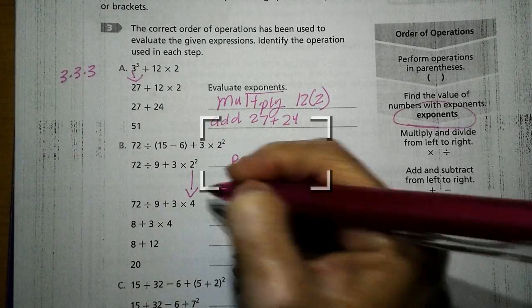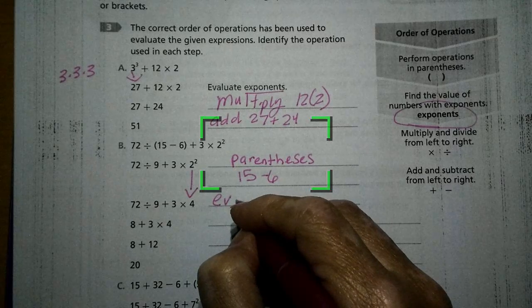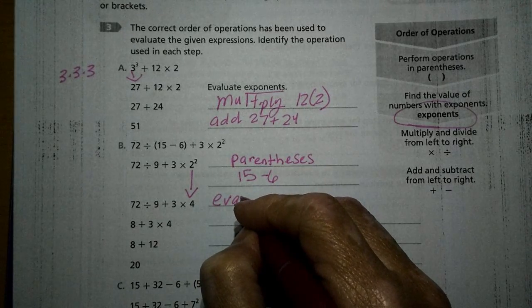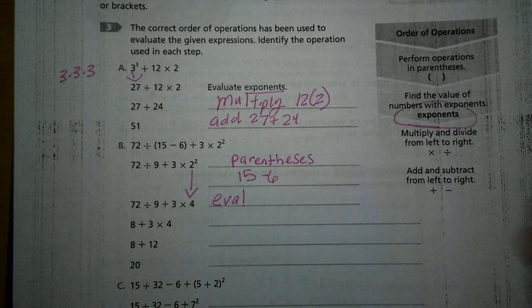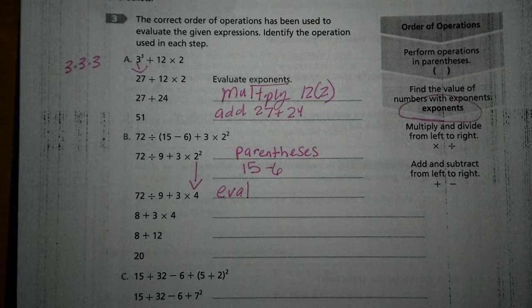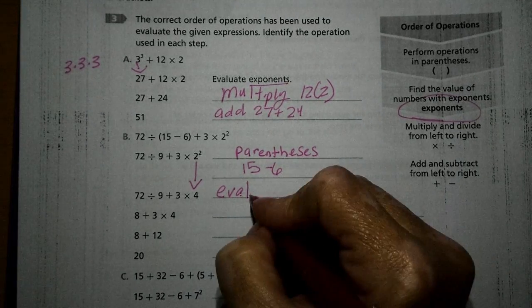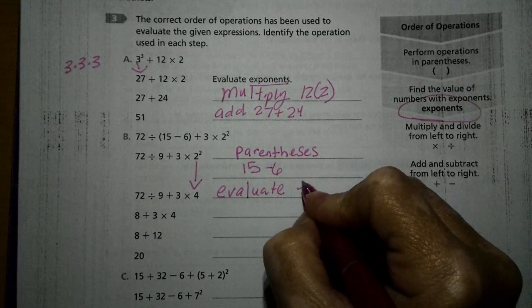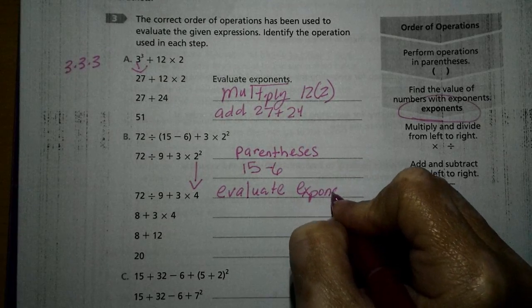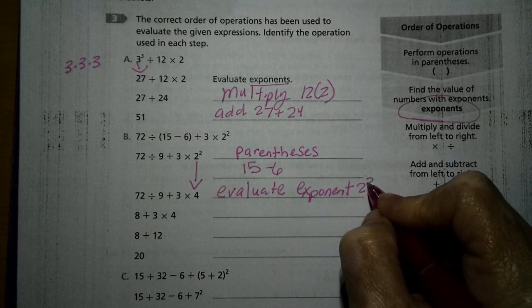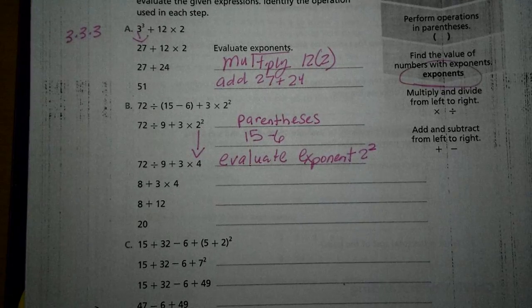So from here to here, two squared. All right. Now what? Then you divide 72.